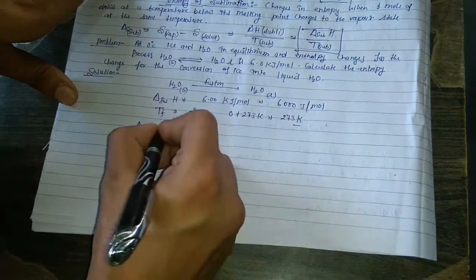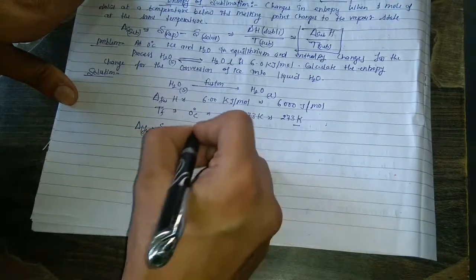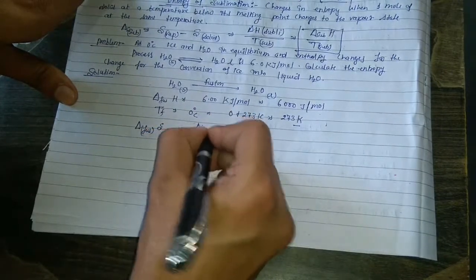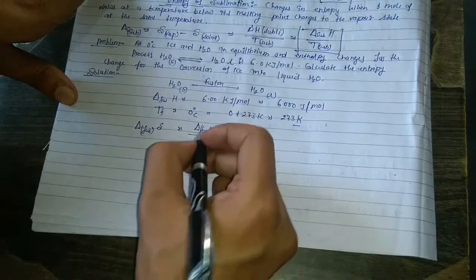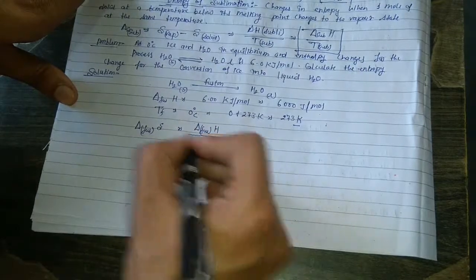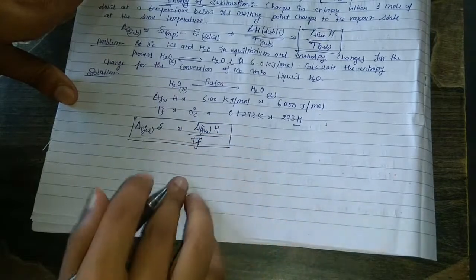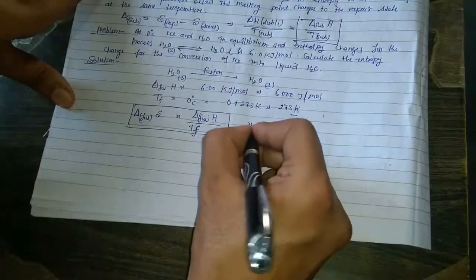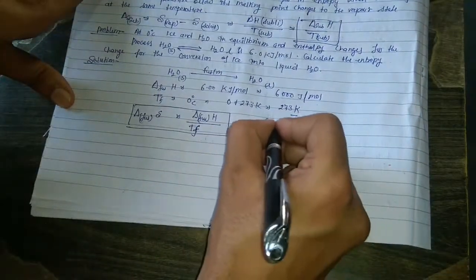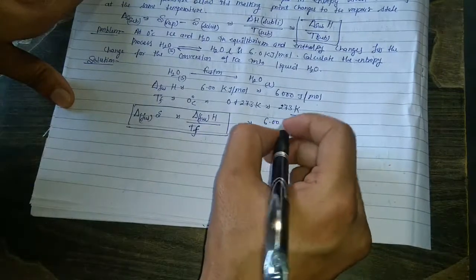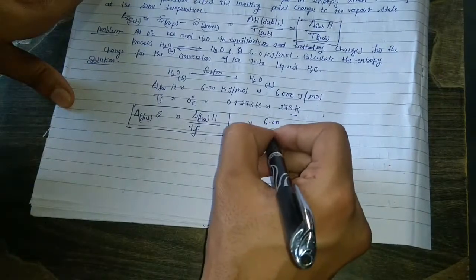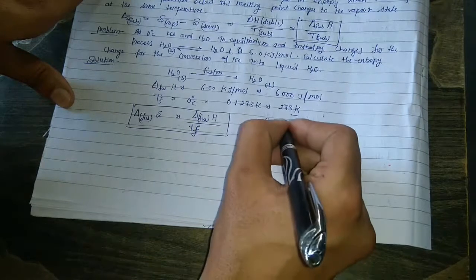So delta fusion entropy is equal to fusion H upon Tf. From this given formula we can calculate 6.00 upon 273.